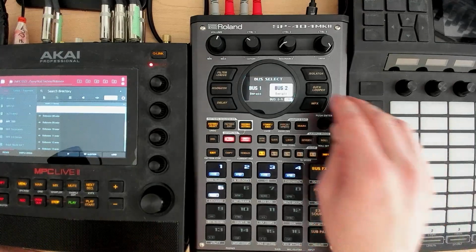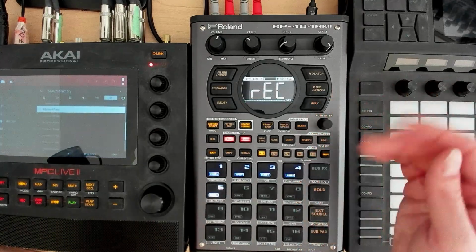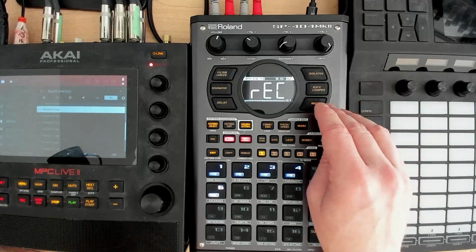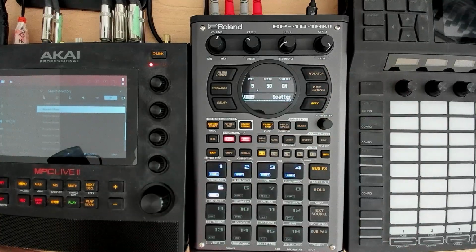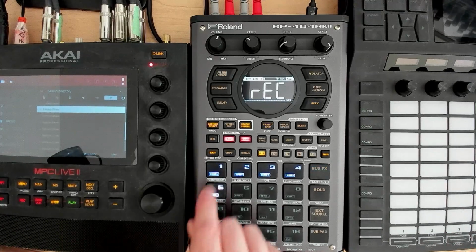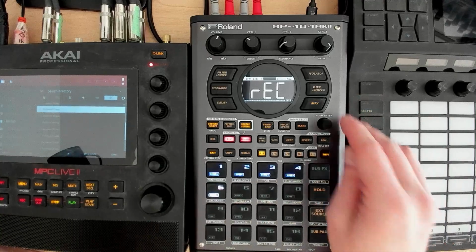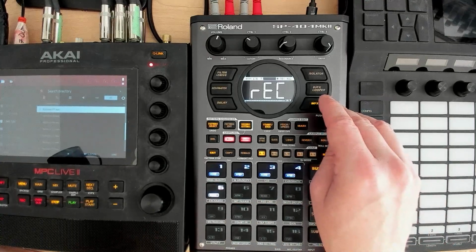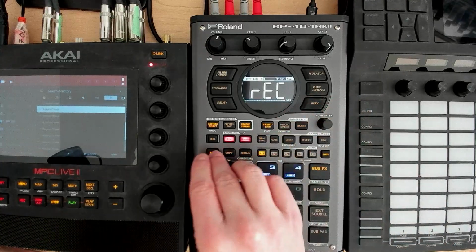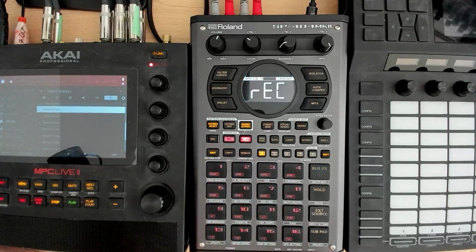Then we go back to bus 2 and decide if we want to bring that scatter in or something else. And now I'm probably thinking, okay, we'll end our recording soon. At the end, whoops, I didn't mean to hit record cancel. I should have hit record to end it, but I think you guys got the idea.